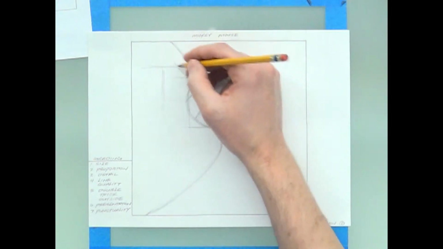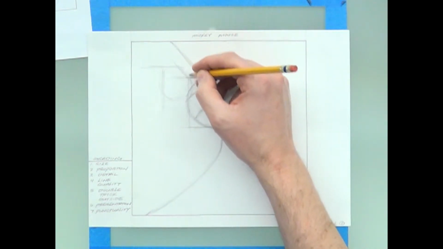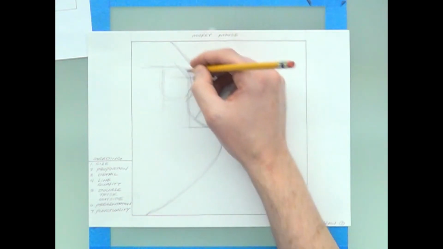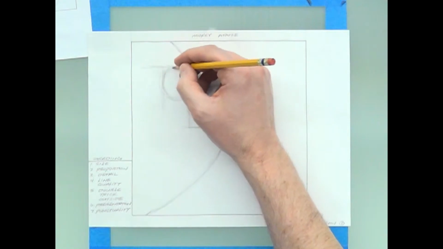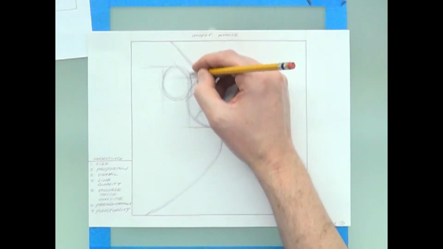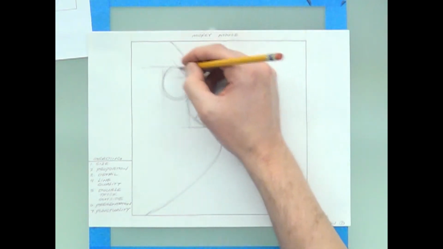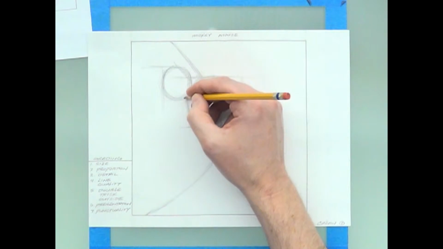Okay. So right in here, I'm going to draw an oval, noticing how just a little bit of it is going to come inside my mouse's head. I sketch that oval nice and light, rather rough, going around it several times until it kind of grows to become the right size.